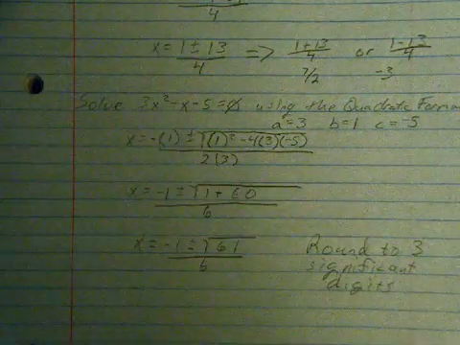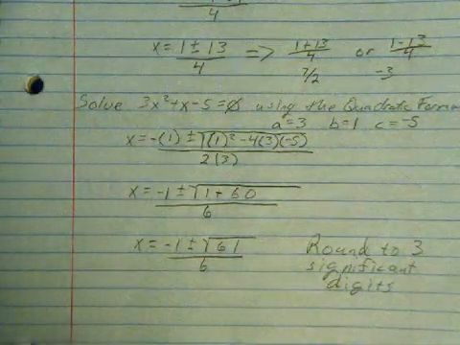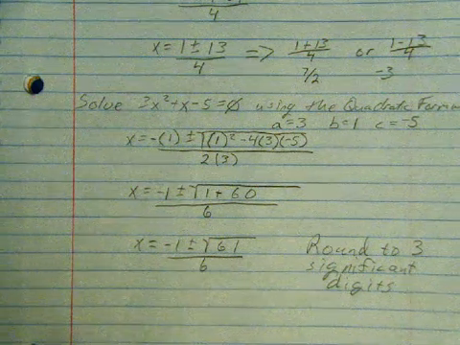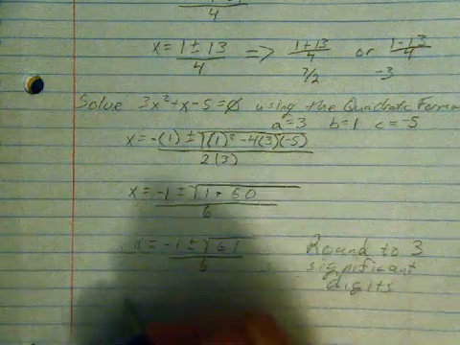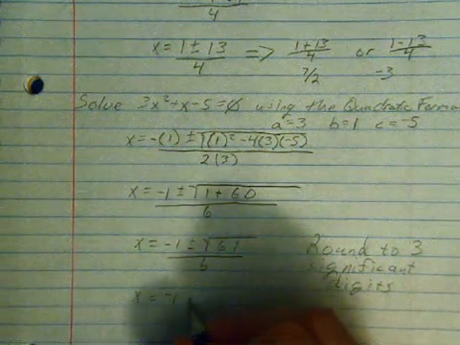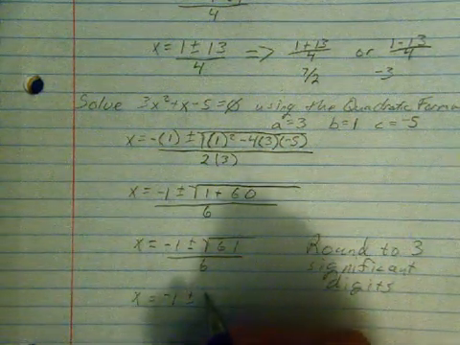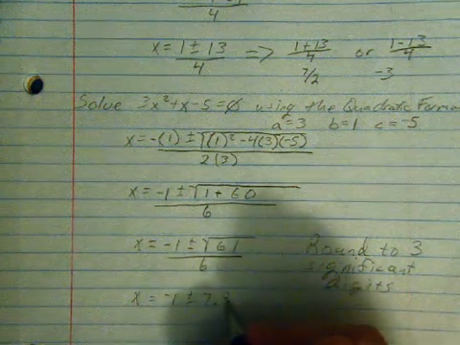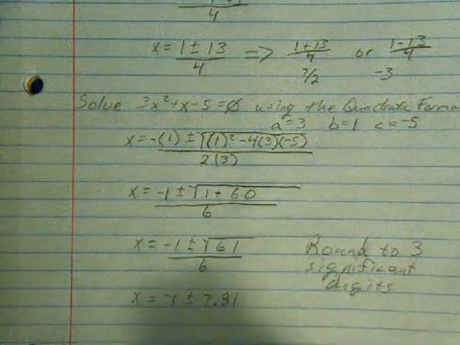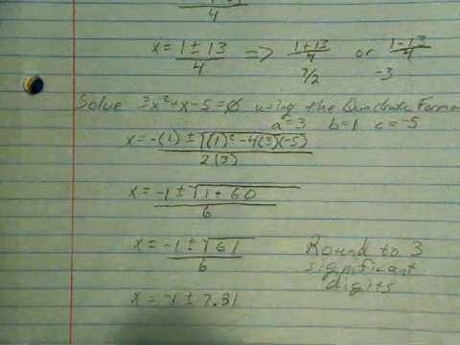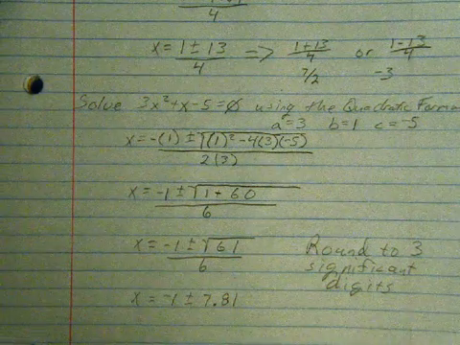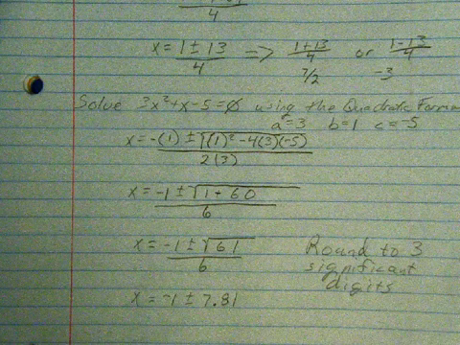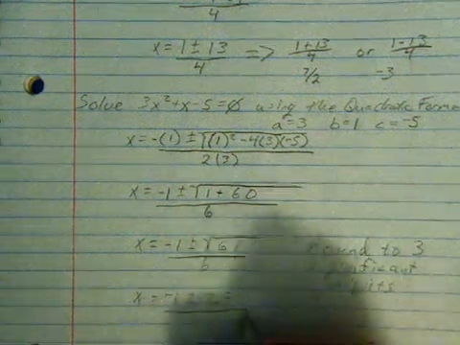So when I type the square root of 61 into my calculator, I end up with x equals negative 1 plus or minus 7.81. 7 is 1 significant digit, 8 is 2, 1 is 3, and there's a 0 after that, so it's just going to stay the 1. So I've got 3 significant digits there. And then we are still dividing by 6.